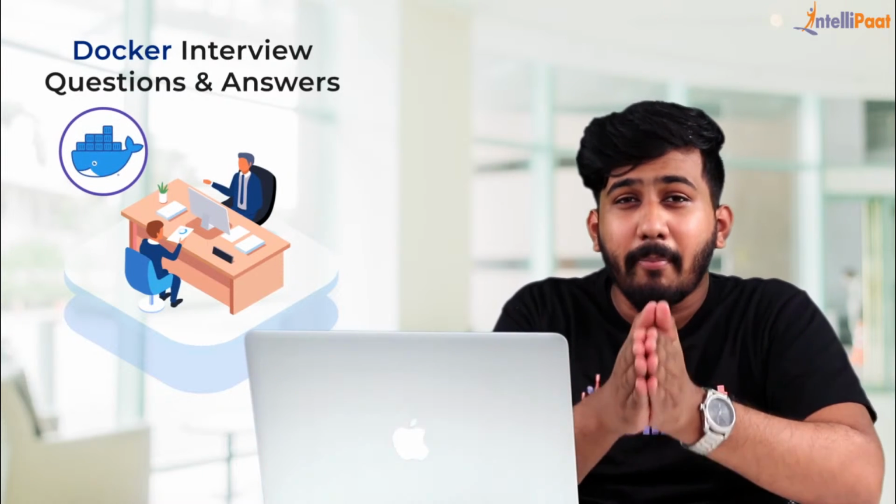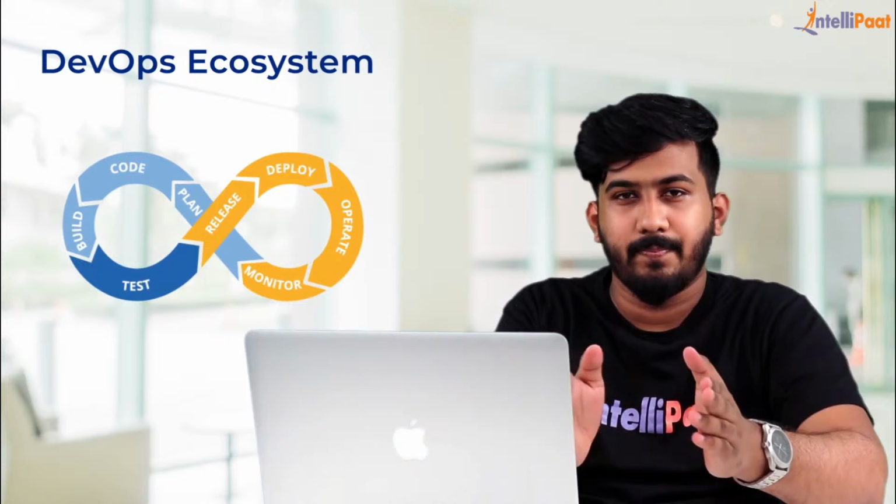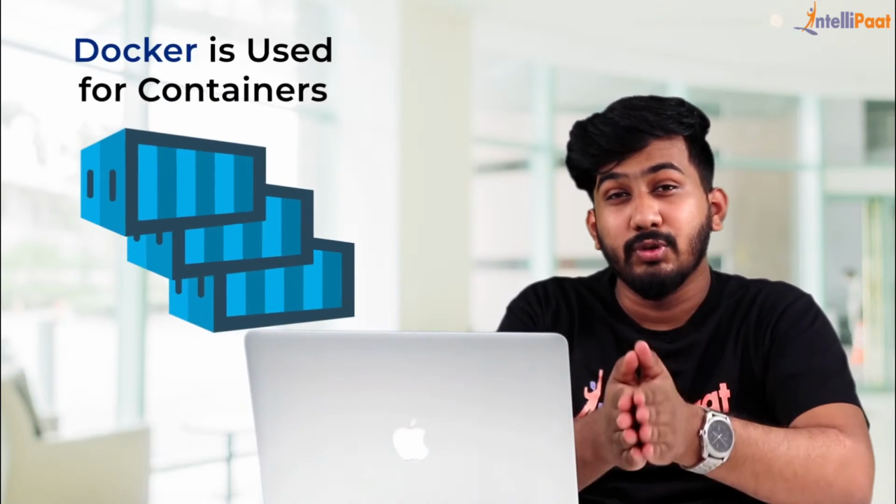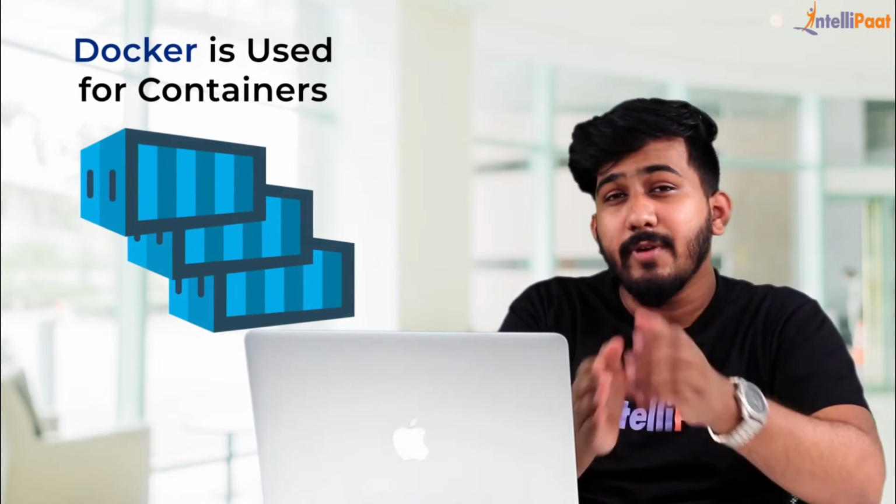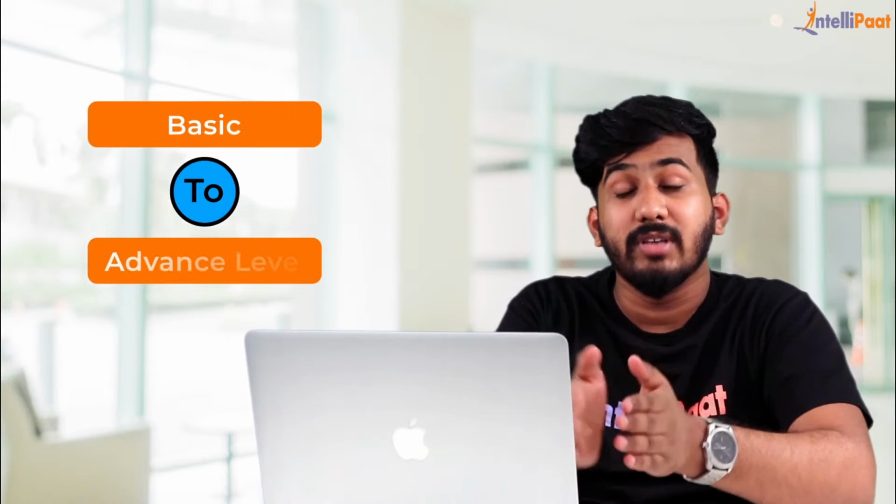And in this session, we're going to look into Docker interview questions. Docker is one of the most integral parts of the DevOps ecosystem, and Docker is used for containers. In this session, we'll be looking into the Docker interview questions from the very basic to the most advanced levels.